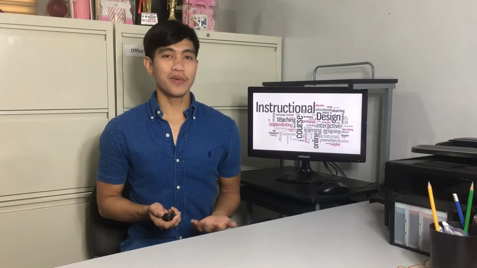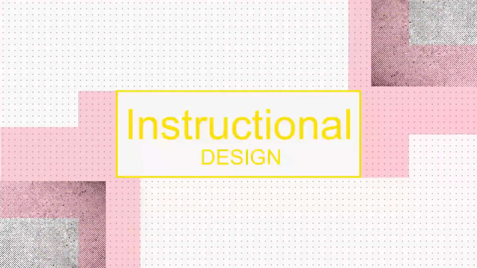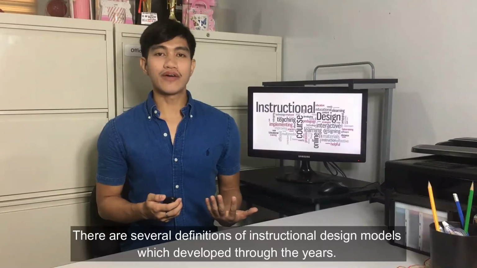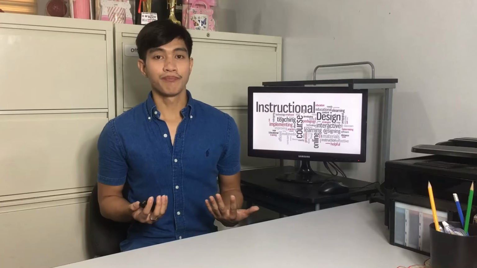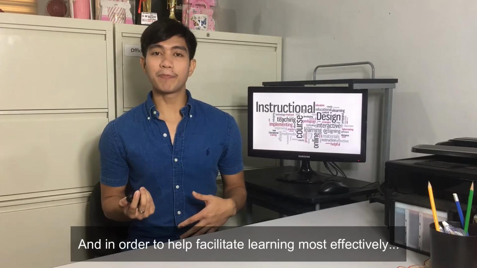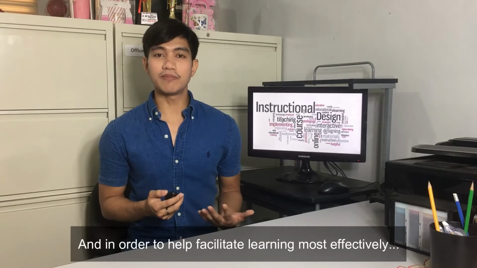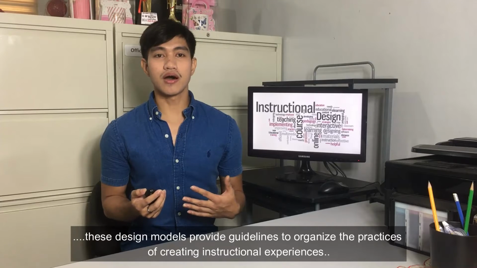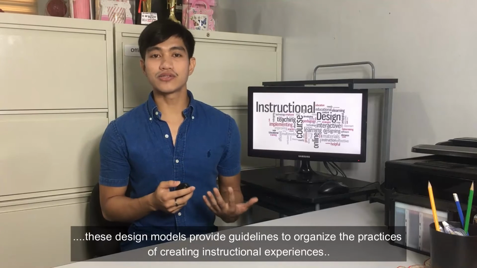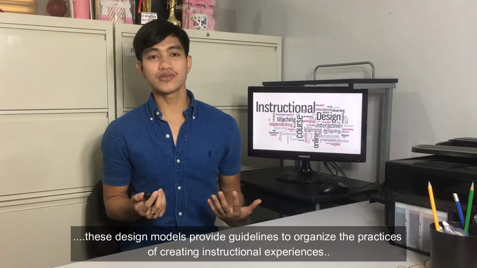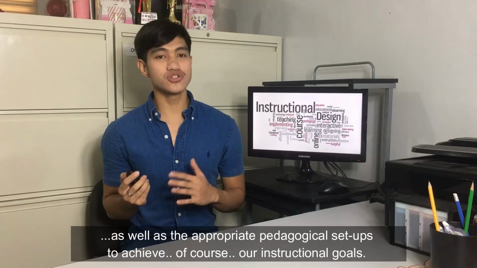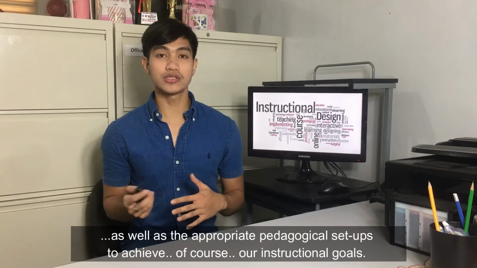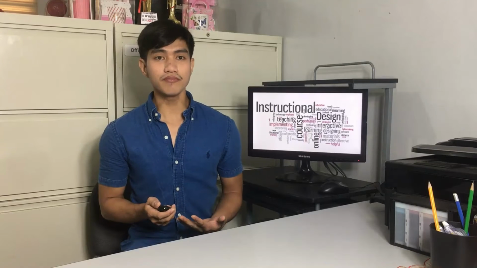In today's lesson, we will be talking about instructional design, and this is part of Unit 2. There are several definitions of instructional design models which developed through the years. In order to help facilitate learning most effectively, these design models provide guidelines to organize the practices of creating instructional experiences, as well as the appropriate pedagogical setups to achieve, of course, our instructional goals.